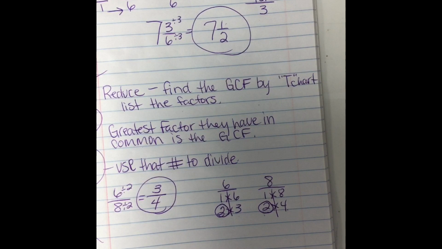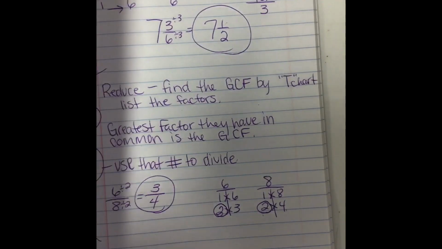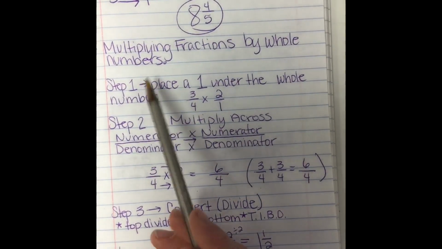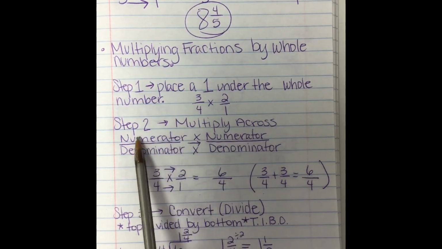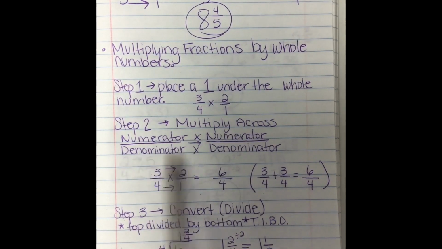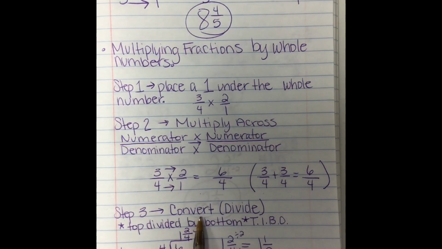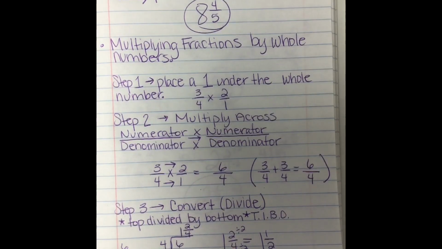All right, so when we multiply fractions, we put a 1 under the whole number. We multiply across. Okay? 1 under the whole number. Multiply across, which is numerator times the numerator, denominator times the denominator, straight across. And then convert, which means we're going to divide. Top divided by bottom. Top in, bottom out. Okay?